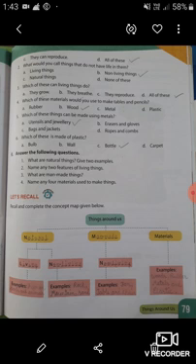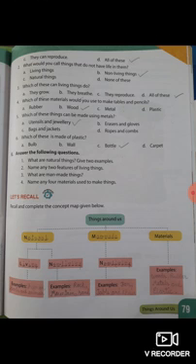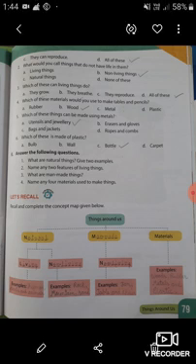Plastic is used to make objects such as bottles, buckets, mugs, and combs. So students, in this question you have to write only the names of 4 materials used to make things. So here you have to write wood, rubber, metals, and plastic.